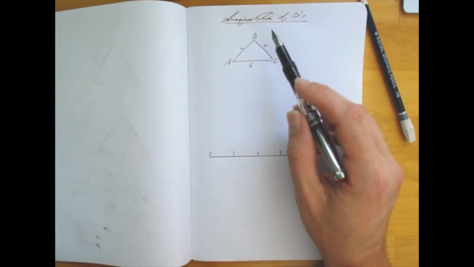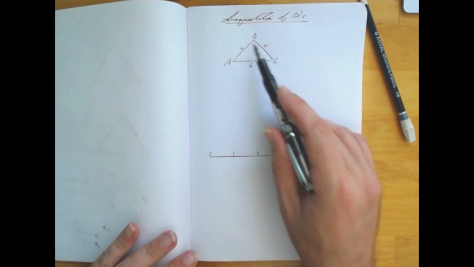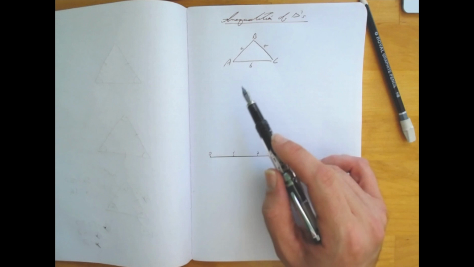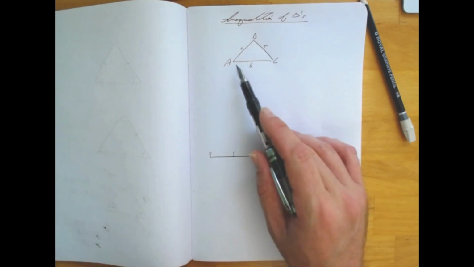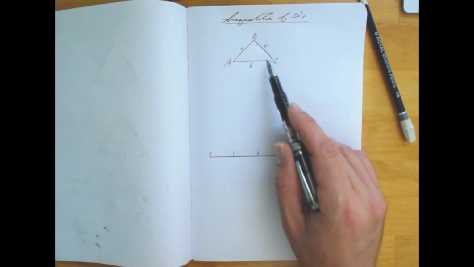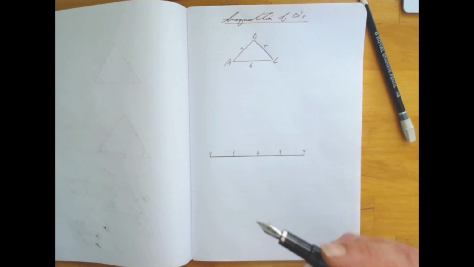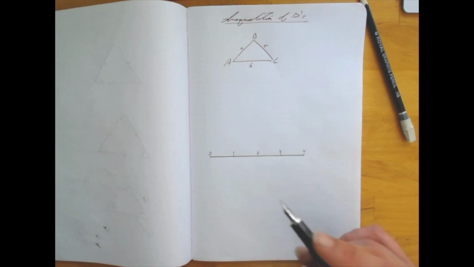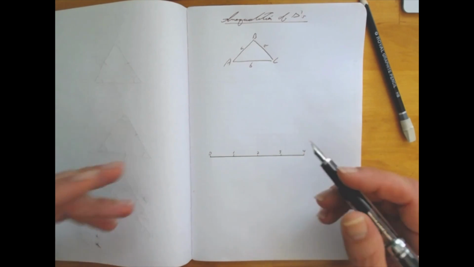Here we're going to take a look at the inequalities of triangles. So if I have this triangle ABC with side lengths small a across from angle A, small b across from angle B, and small c across from angle C, then what I get is the triangle inequality theorem.